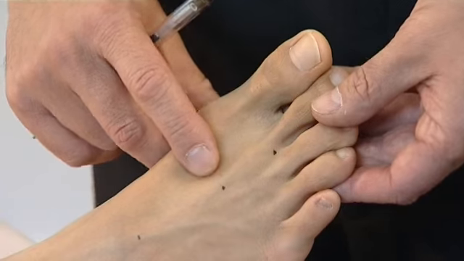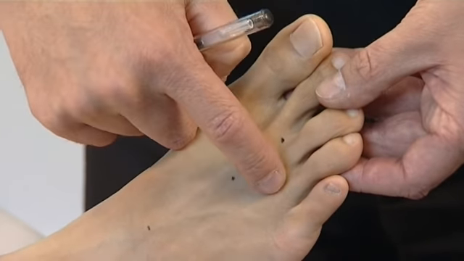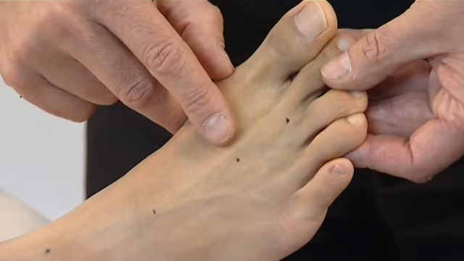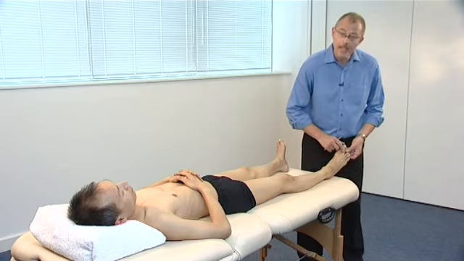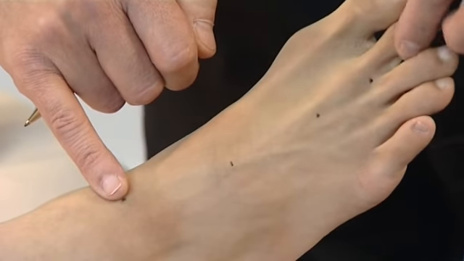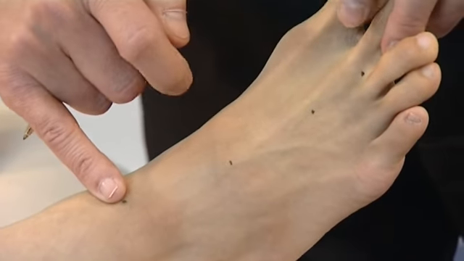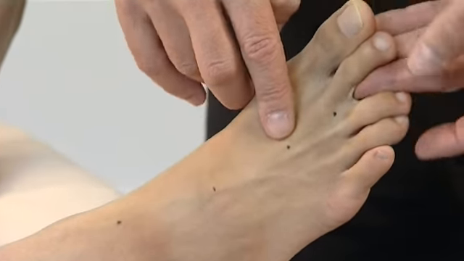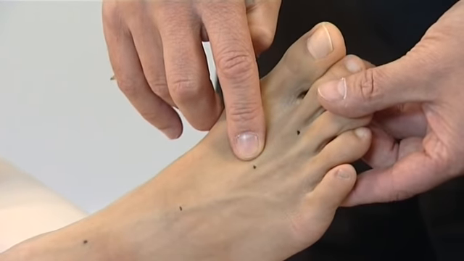Stomach 43 is located on the dorsum of the foot between the 2nd and 3rd metatarsals. It's 1 sun proximal to stomach 44. An easy way to find it is to divide the distance from stomach 41 to the end of the web margin between the 2nd and 3rd toes into thirds. This will give you your location for stomach 43.